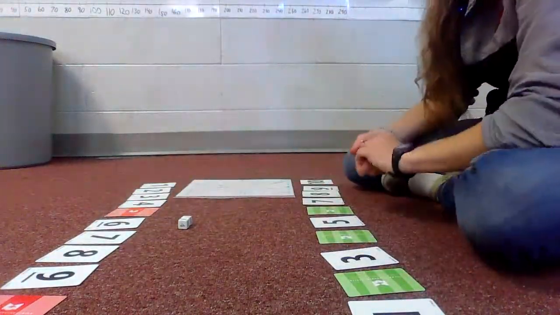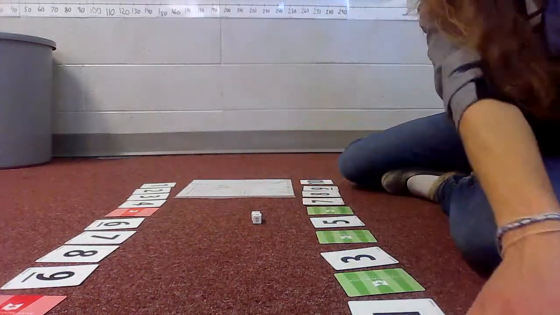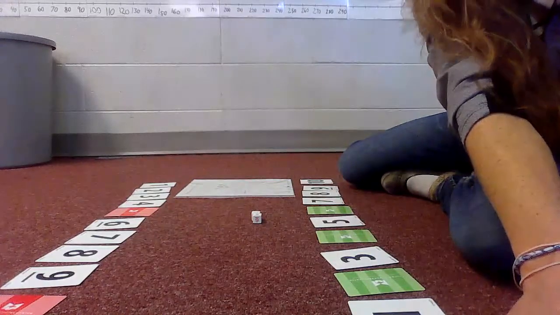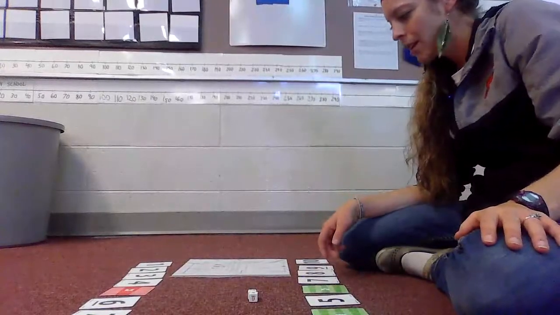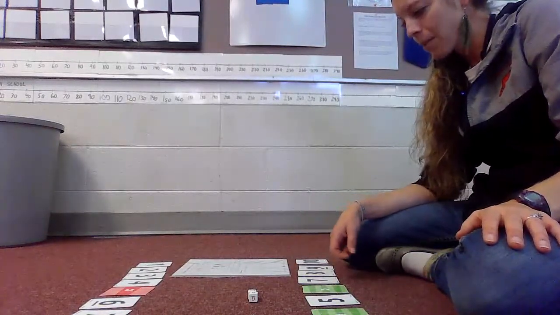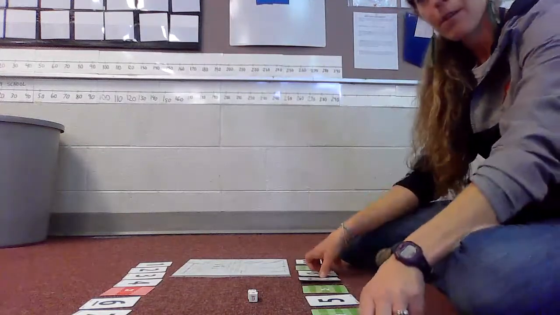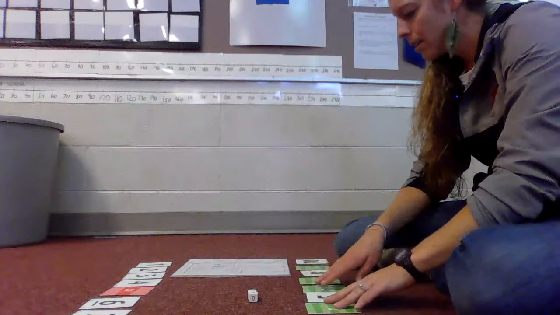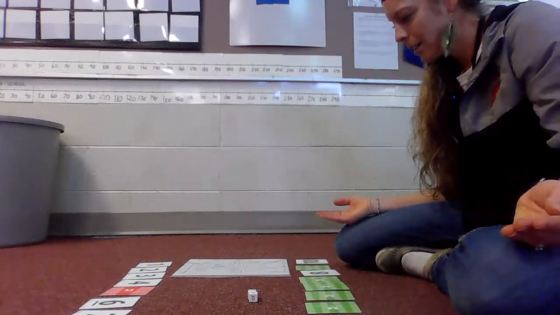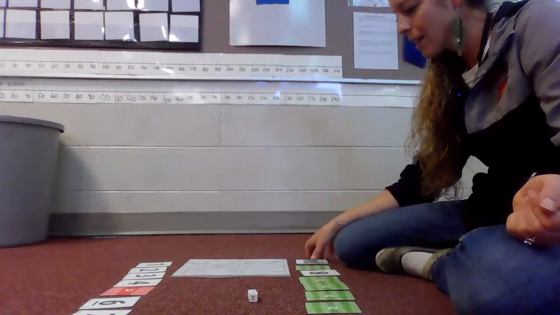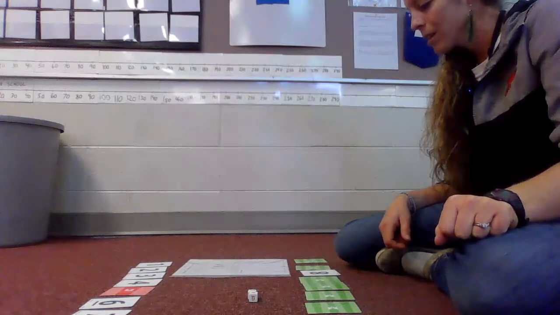Okay, play continues back and forth until one student has turned over all of his cards or both students are unable to use their remaining cards to make any sums. The first player to turn over all the cards wins. Now, if both students got stuck, each student finds the sum of his remaining cards. The student with the lowest sum wins.